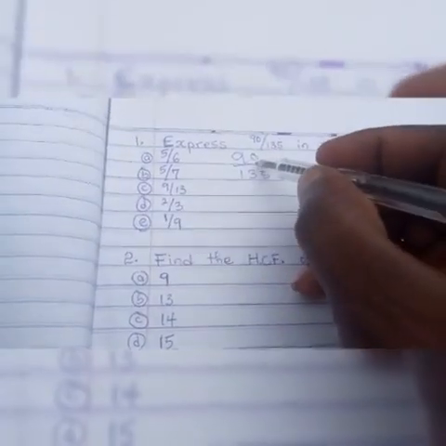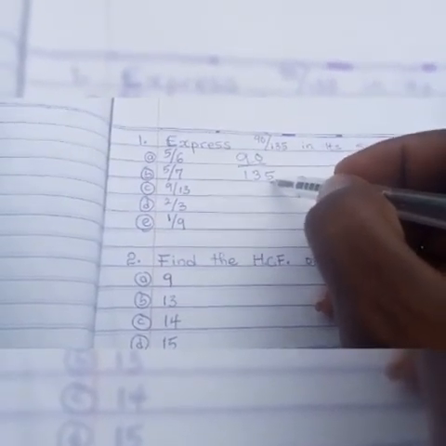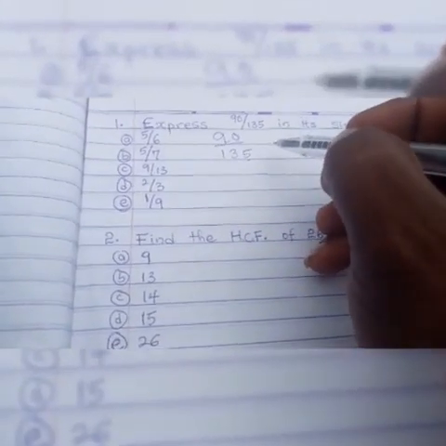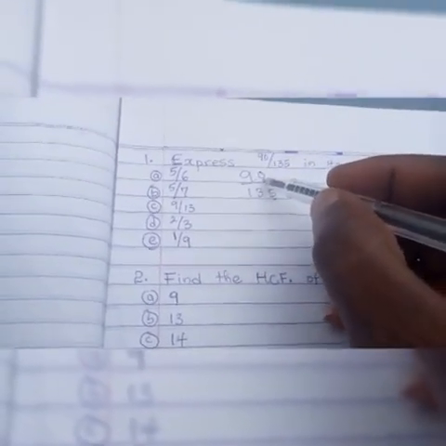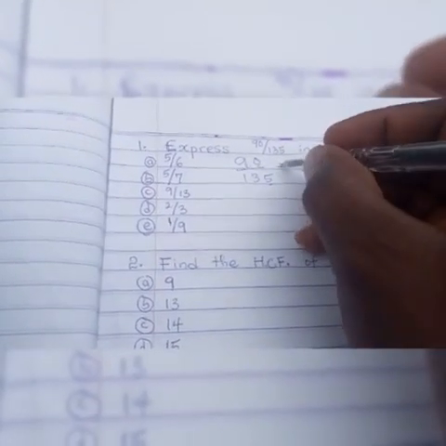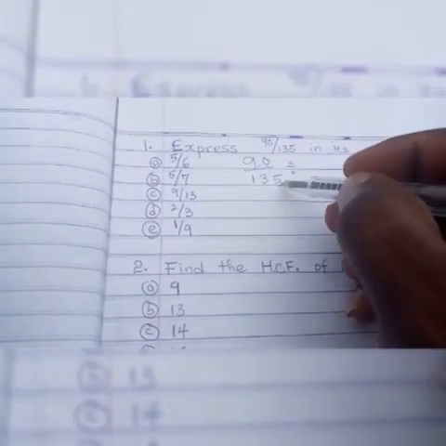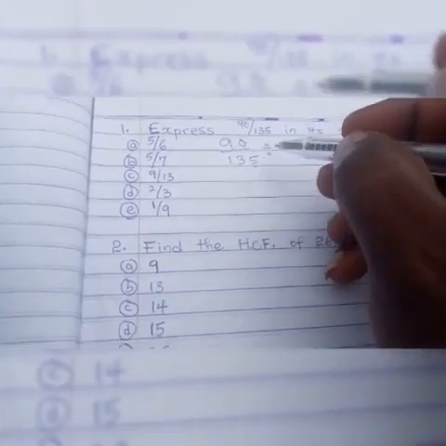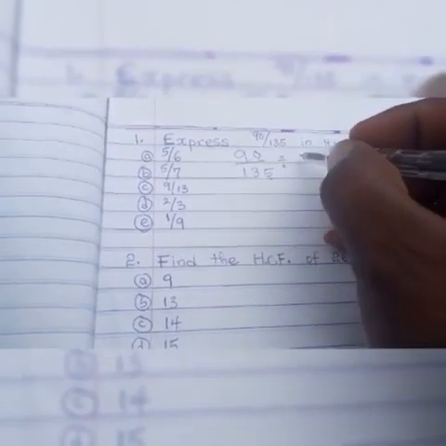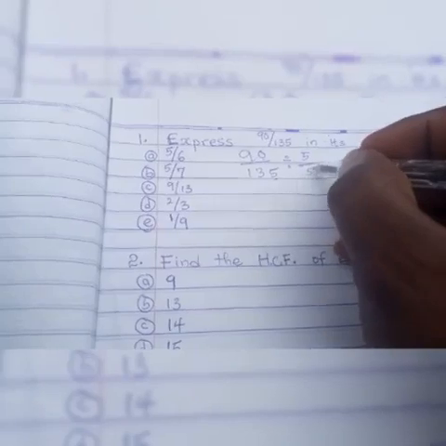Now let me divide. When a number is ending with 0 and it's also ending with 5, then that number is divisible by 5. That is, any number ending with 0 or 5 can be divided by 5. So let's use 5 to divide these numbers. Whatever I use to divide the numerator is what I'm going to use to divide the denominator. That means 90 divided by 5, 135 divided by 5.